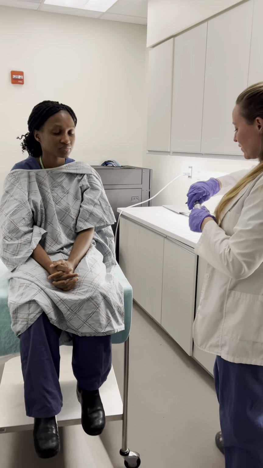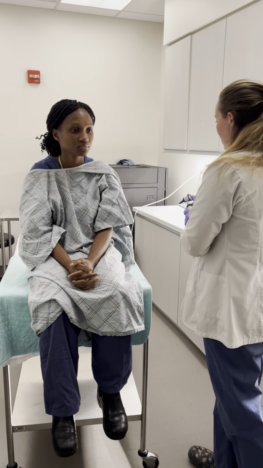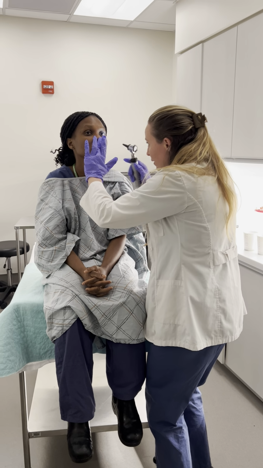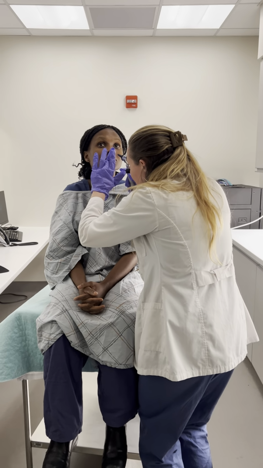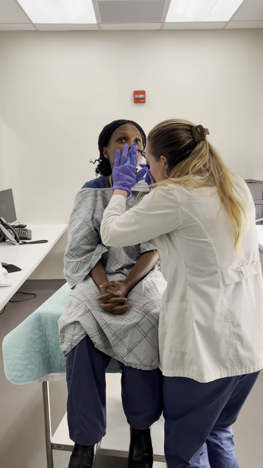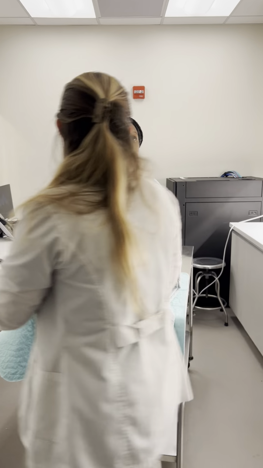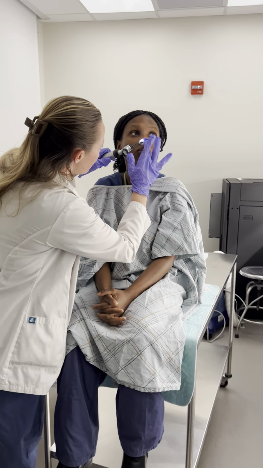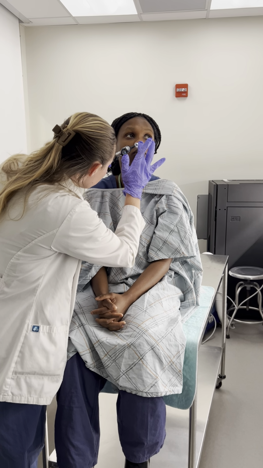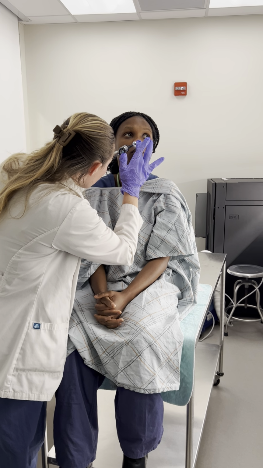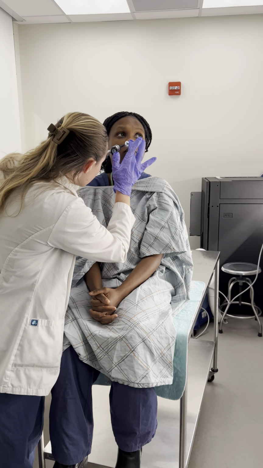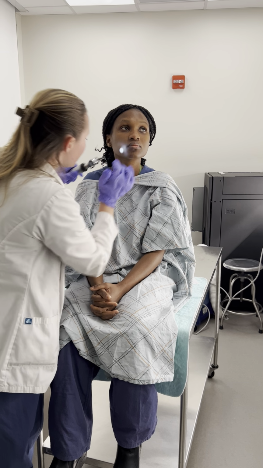Next, we're going to look up your nose. I'm going to use a speculum for this. Okay, I'm going to lift the tip of your nose up. I'm going to look in. It is pink and moist. There's no discharge. There's no polyps, and there's no swelling. Same thing on your right nostril. Lifting the tip up, gently inserting it. It is pink and moist. The nasal mucosa, there's no discharge, there's no swelling, and no evidence of polyps.